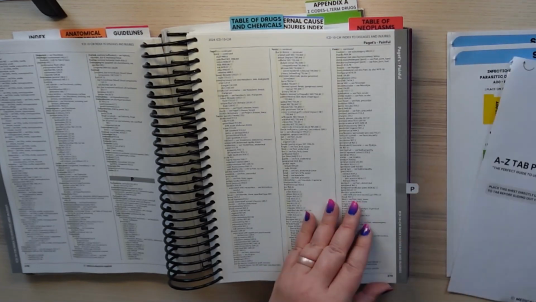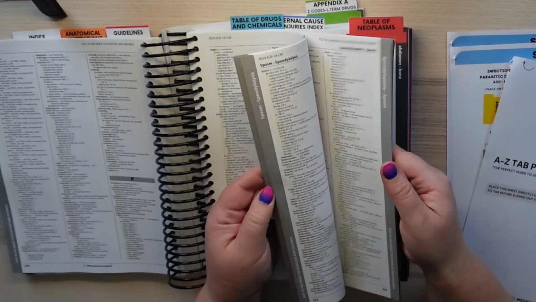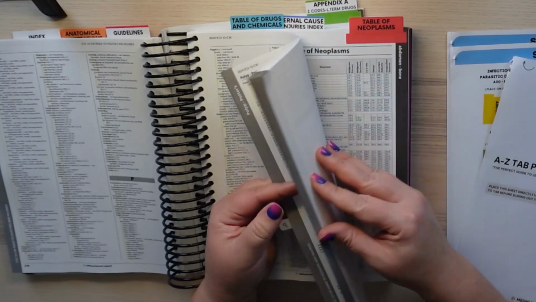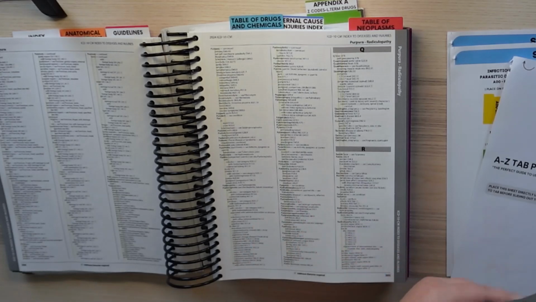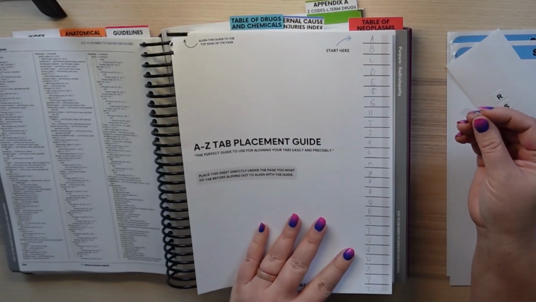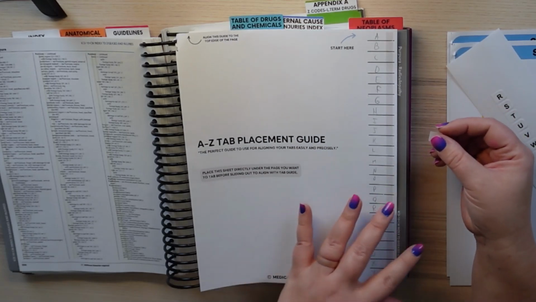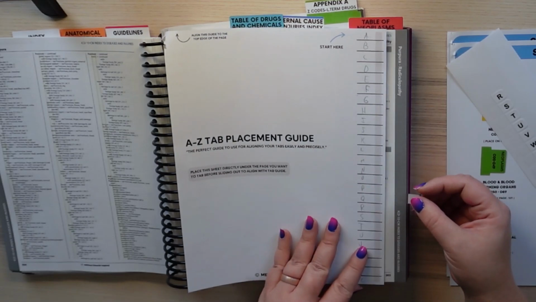There's our P. And Q is next. It looks like Q and R for the 2024 are on the same page, so I'm going to do both of them.